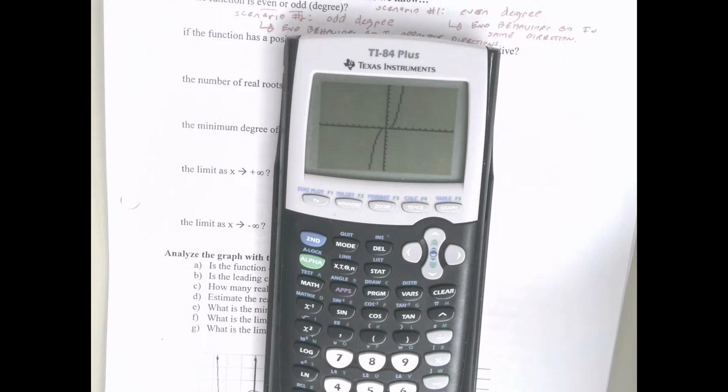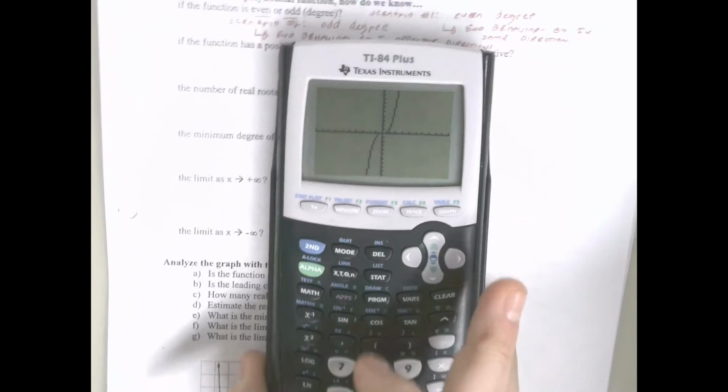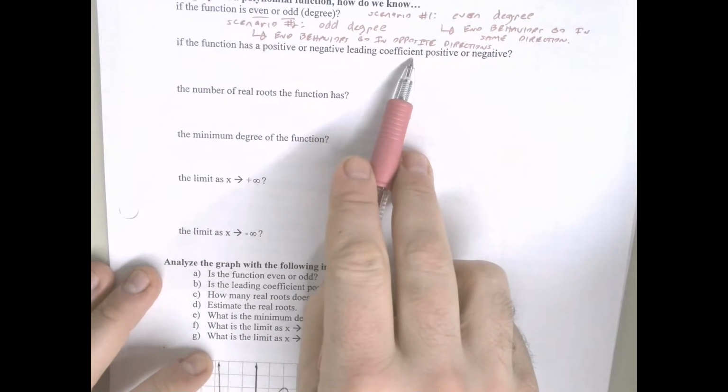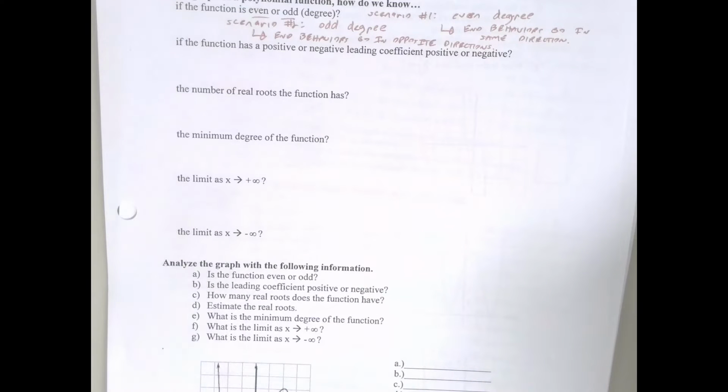If you move left on the graph, where does it go? It goes down. And as you move right on the x-axis, where does the graph go? Up. So notice the end behaviors go in opposite directions. That's the first thing I want you to pick up on: odd degrees go in opposite directions, even degrees go in the same direction.